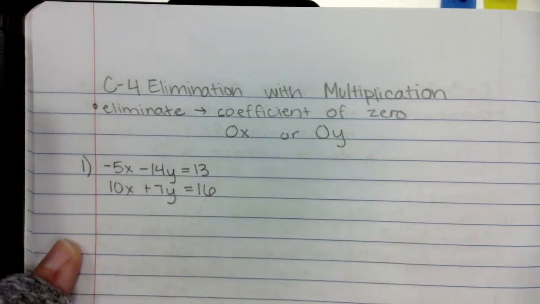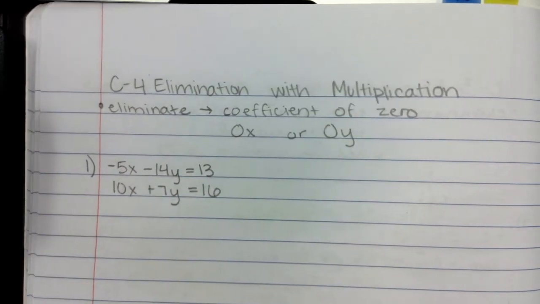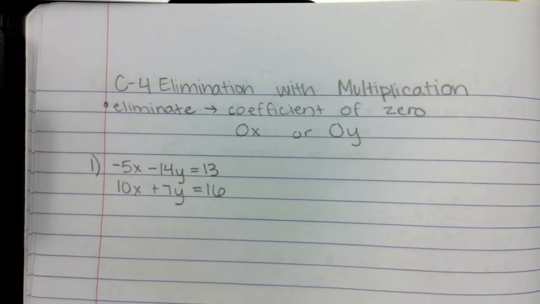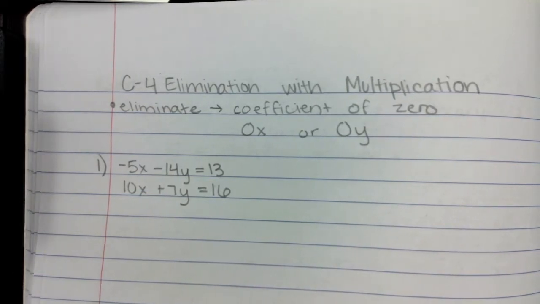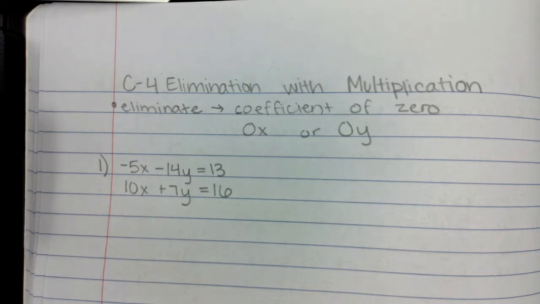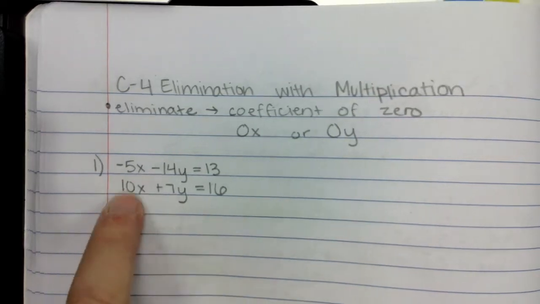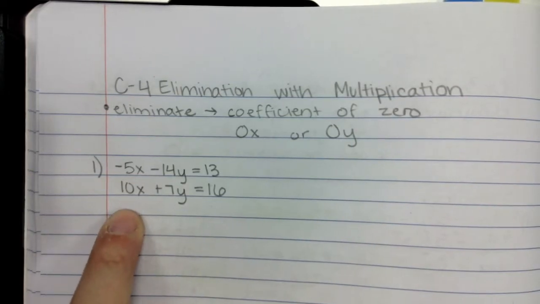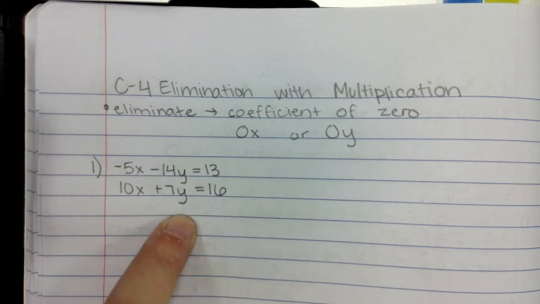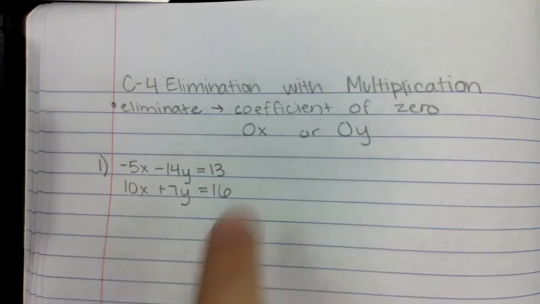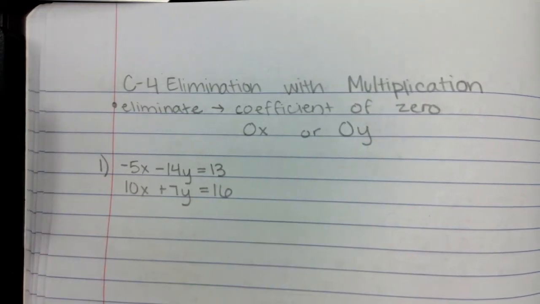So as we look at those x's or y's, we need to figure out which one can we make into a 0. If we follow yesterday's ideas, could we do a negative 5 and a 10? Could we add or subtract those to make 0? Nope. What about 14 and 7? Nope. And we don't really care about the 13 and 16 because we're only worried about those x's or y's to eliminate. Okay, so we can't get those x's and y's to be 0 just by adding or subtracting.